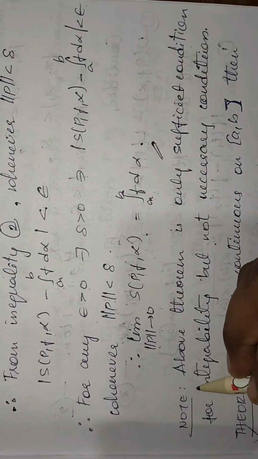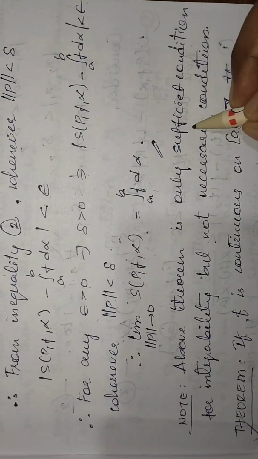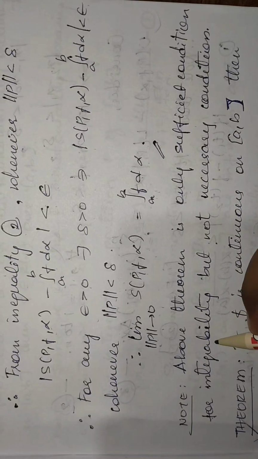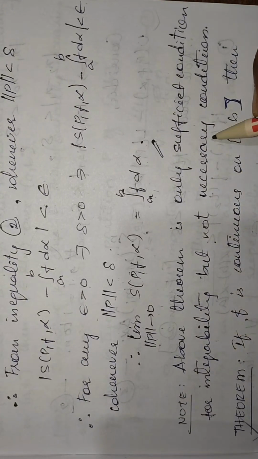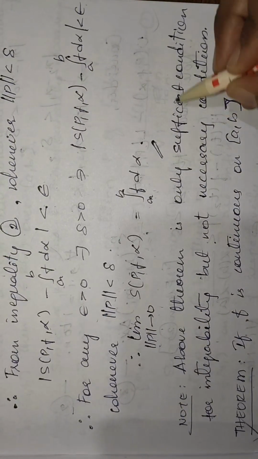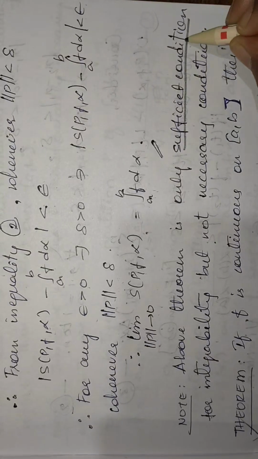And you need to note down one point: the above theorem is only a sufficient condition for integrability, but it is not a necessary condition. It's only a sufficient condition.